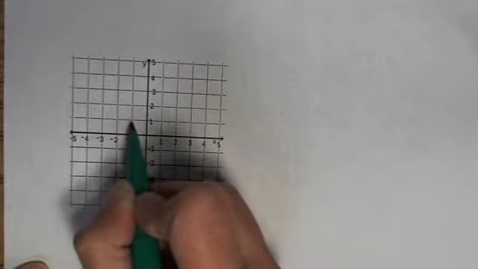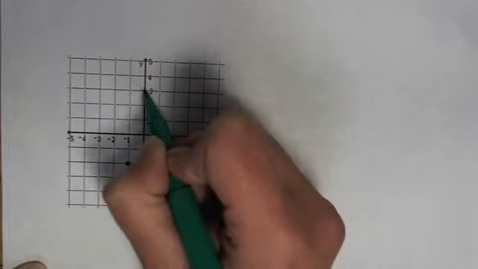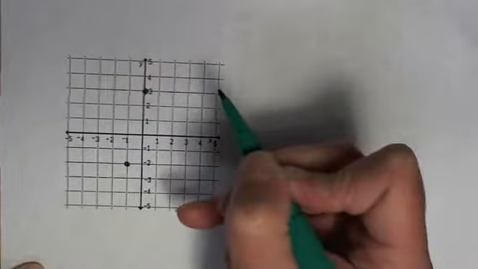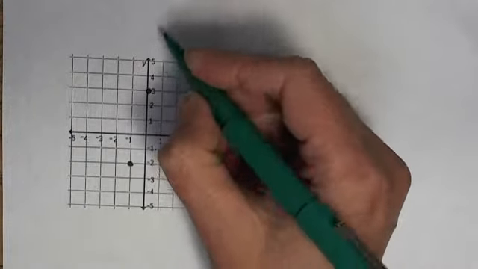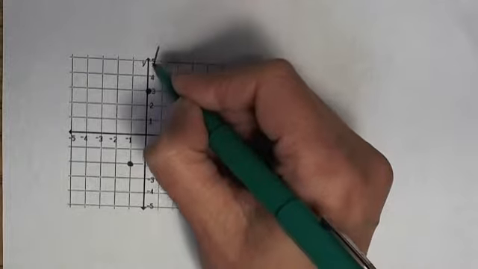So let's say I create a line that has the point -1, -2, and 0, 3 on it. And so let's say that we have this particular line right here.